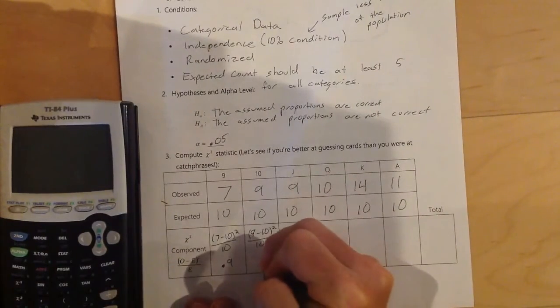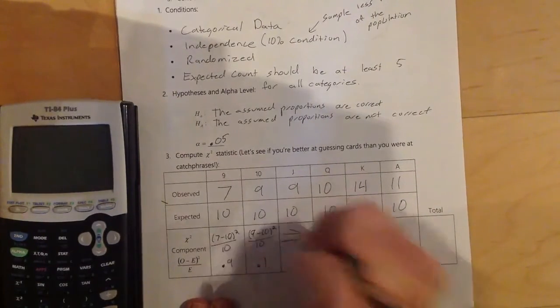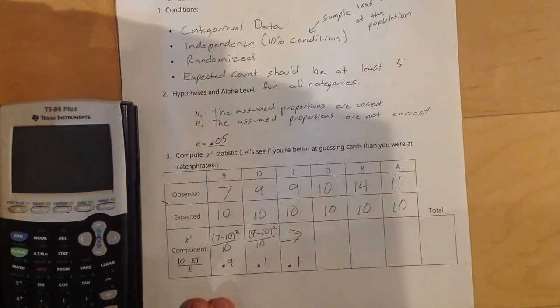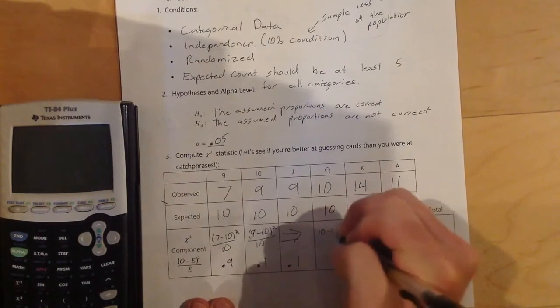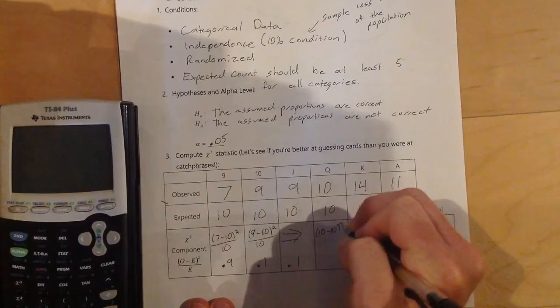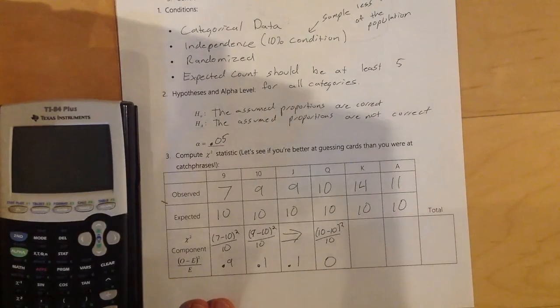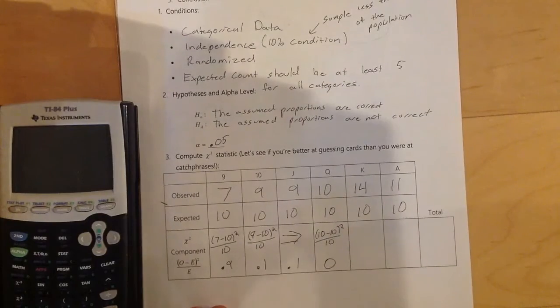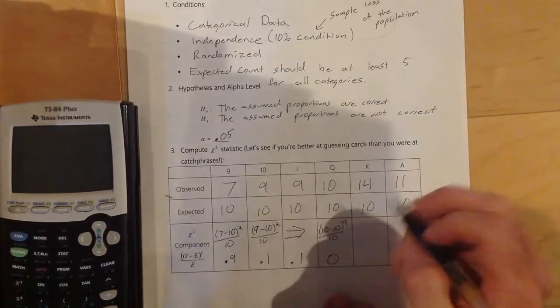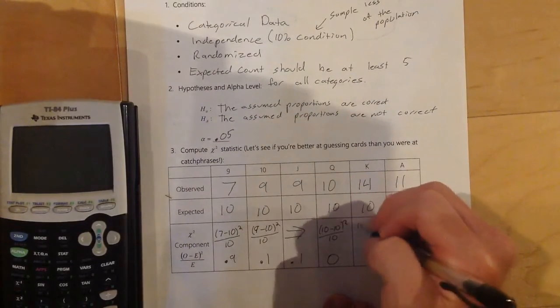But this would give us 0.1. This one's exactly the same, so it would give us 0.1. All right, this we hit right on the mark. So that would just be 0.